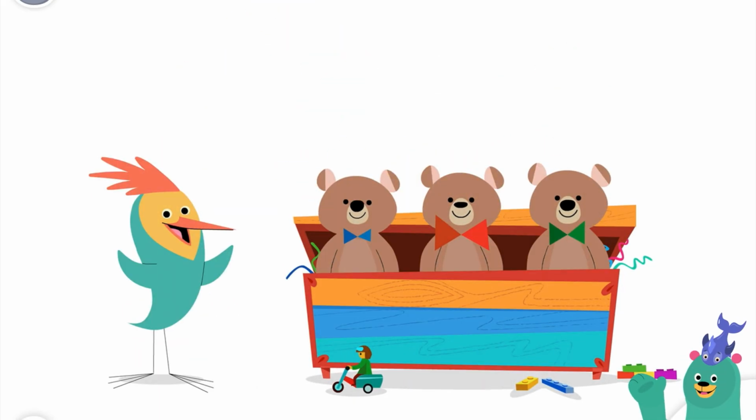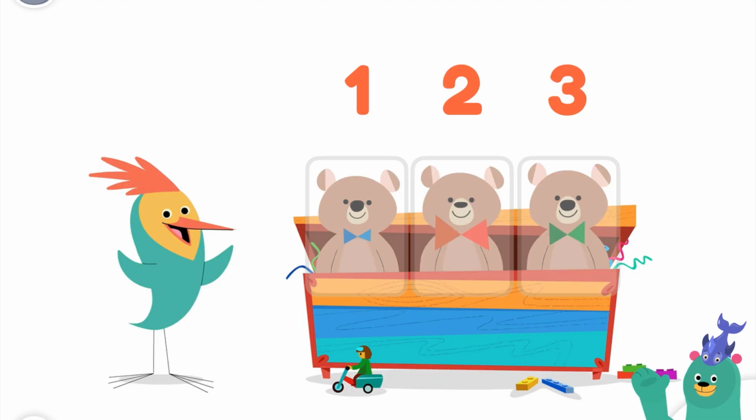Tap and count the teddy bears. 1, 2, 3. You counted 3. Let's do some more counting.